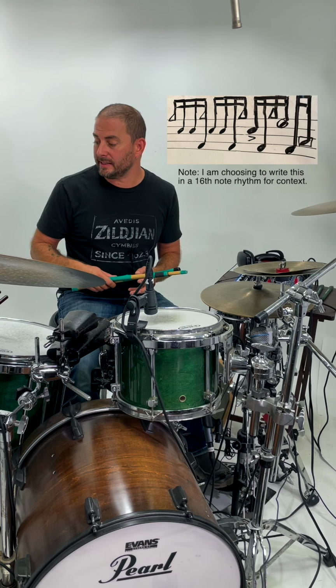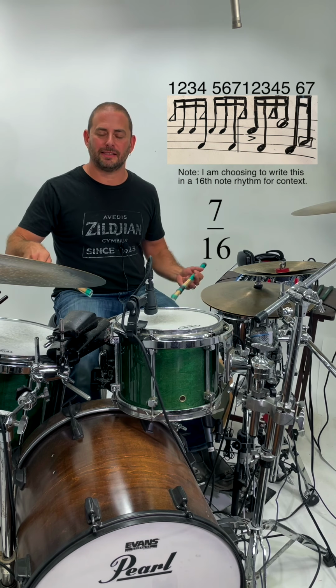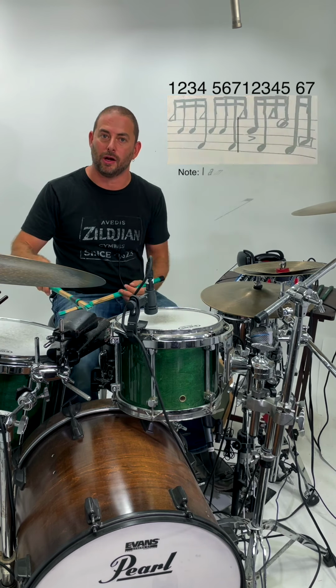So if I was to play this in, say, 7/16, it would sound like this. 1, 2, 3, 4, 5, 6, 7, 1, 2, 3, 4, 5, 6, 7, 1. Now notice in that demonstration, I didn't change the sound. Changing the time signature didn't change the sound at all. The only thing I did to change the time signature was double the tempo and change the count. I even left the rhythm the same.